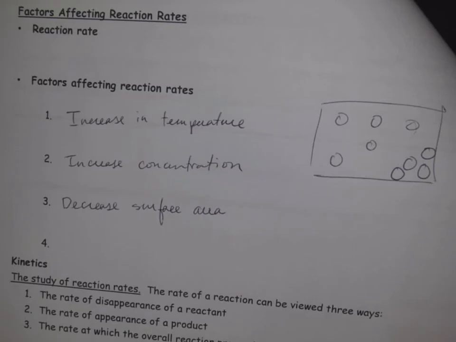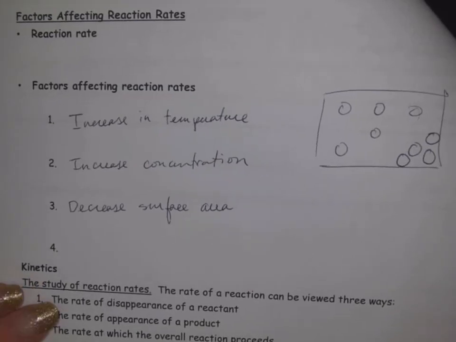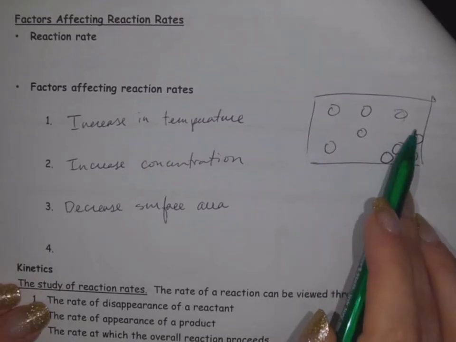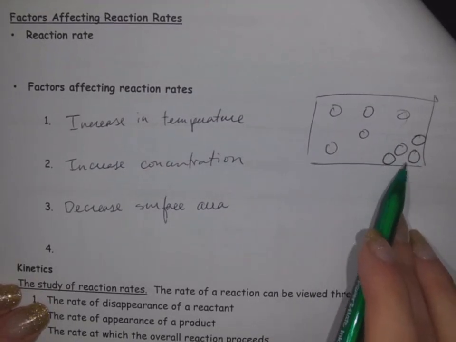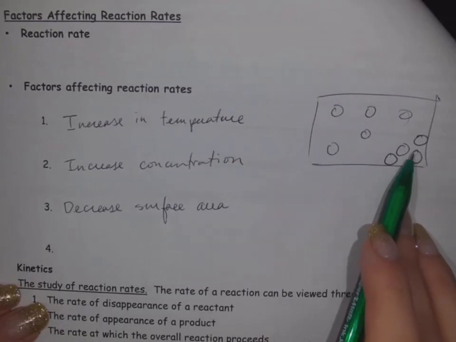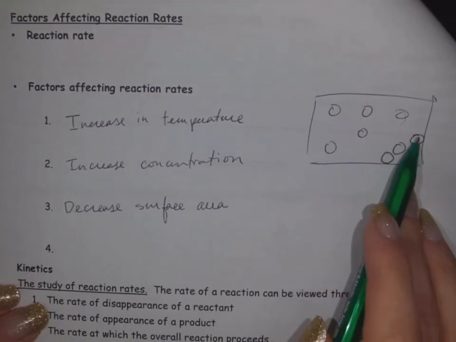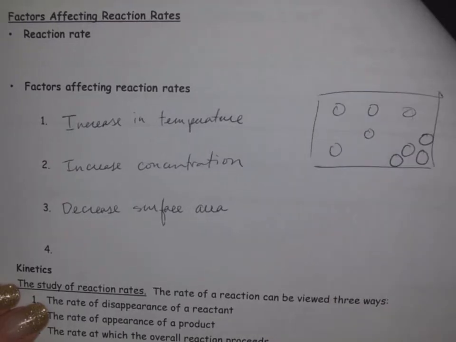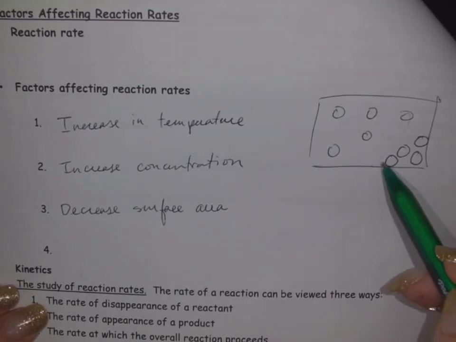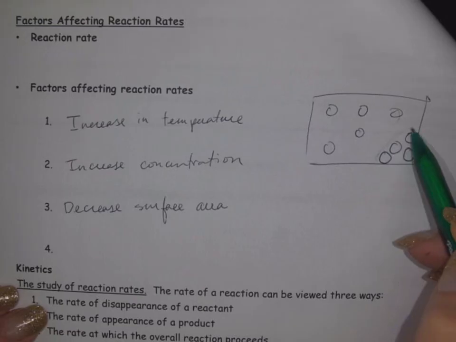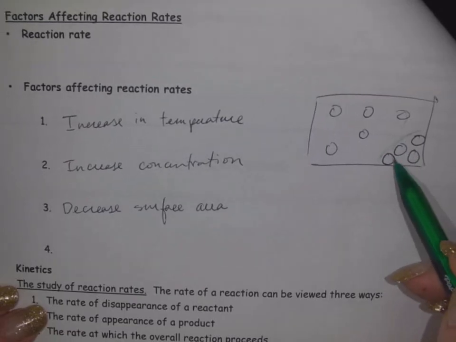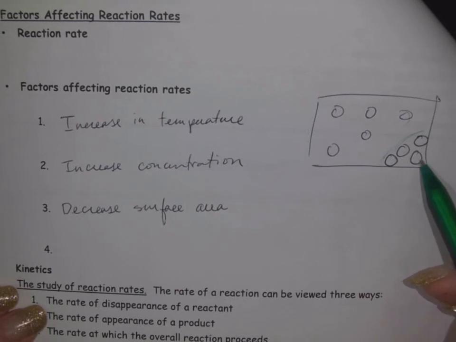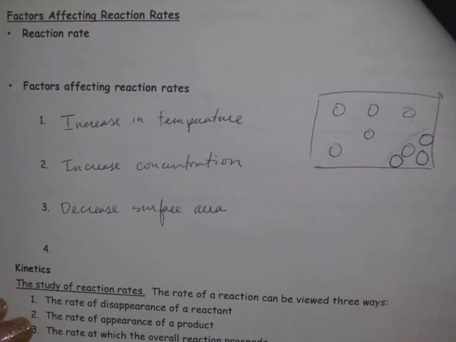So we limit the surface area in which the particles can react. Meaning this can run into the area out here, but it can't get to anything in there. Only by separating these out can we now have more area in which we can react. Not only can we run into the ones on the outside right here, but all of the area on the inside of these clumped particles is not available to react.